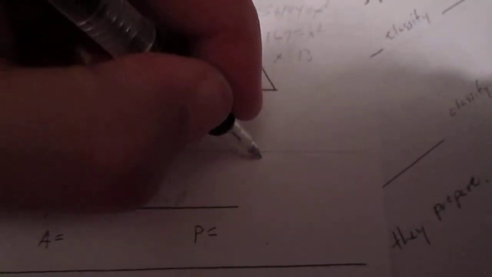The area is going to be base 1 plus base 2 over 2 times height. So base 1 here is 20, base 2 is 15, so 20 plus 15 is 35, so it's 35 over 2 times 12 over 1. If you notice, this is always a good way to do it. Instead of dividing and then multiplying, I prefer to reduce.